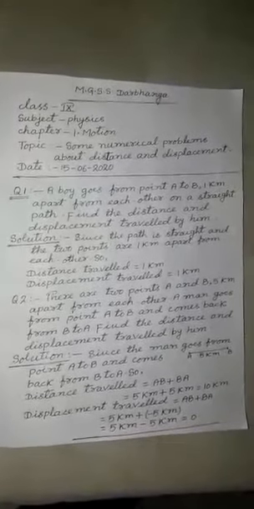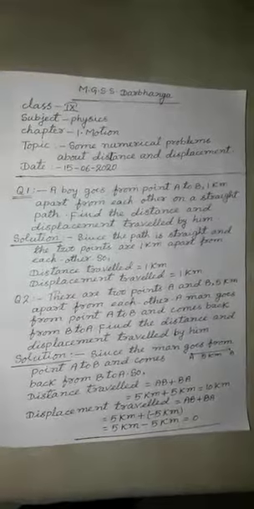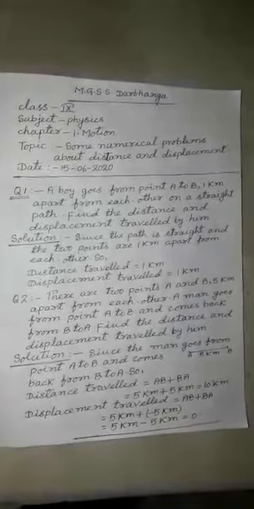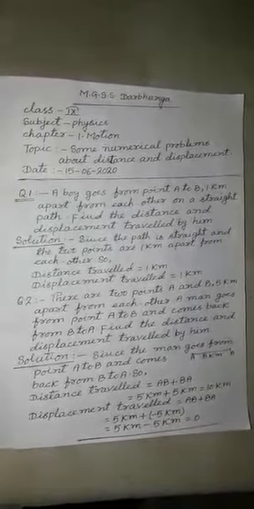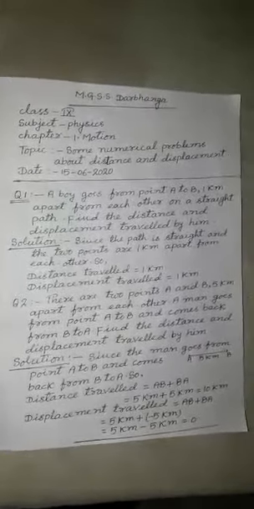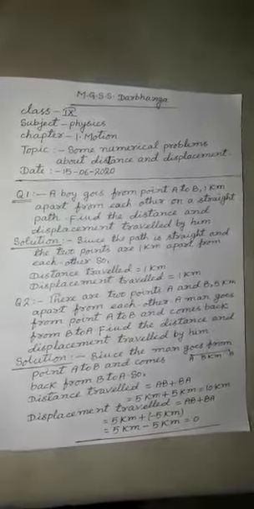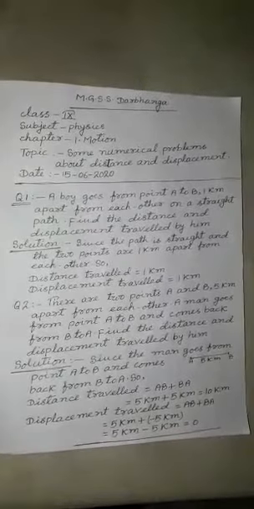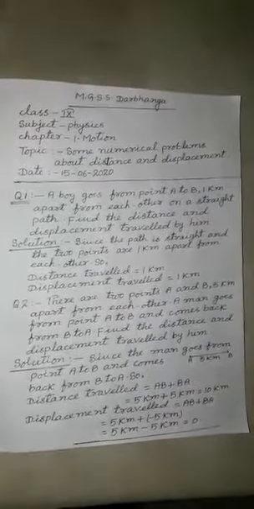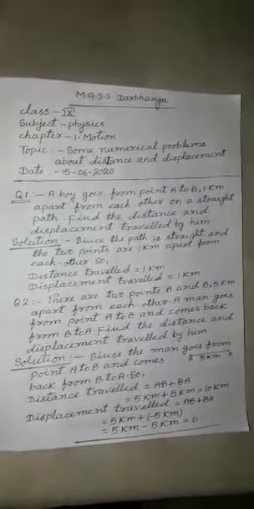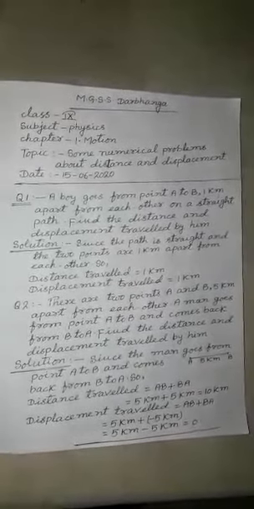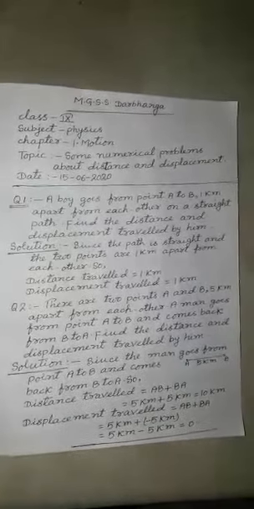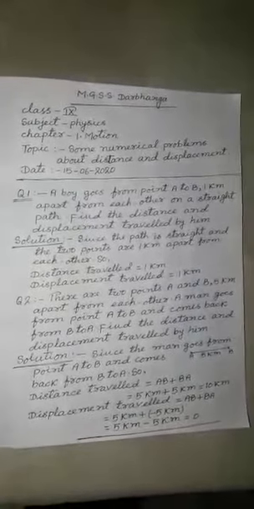Its solution is here. Since the man goes from point A to B and comes back from B to A, in this condition, what is the distance traveled? Total distance traveled, that is A to B, means AB, and BA means when he comes back from B to A. Therefore, total distance traveled is AB plus BA.